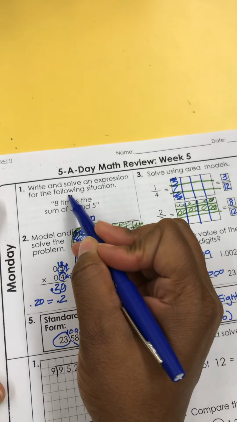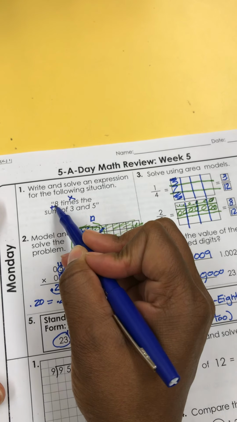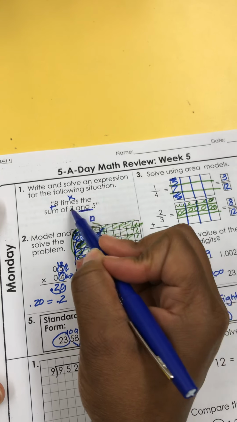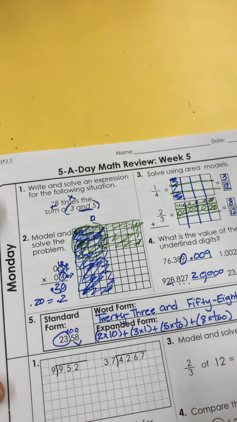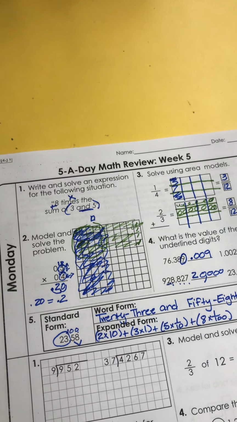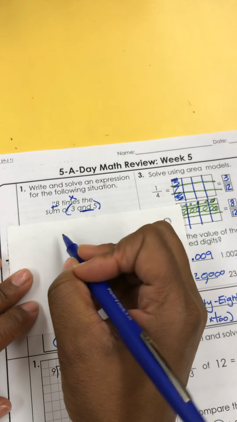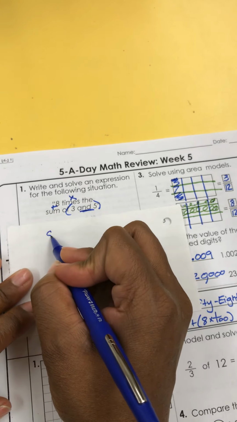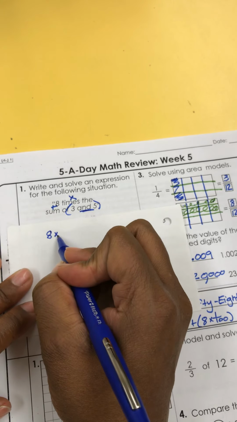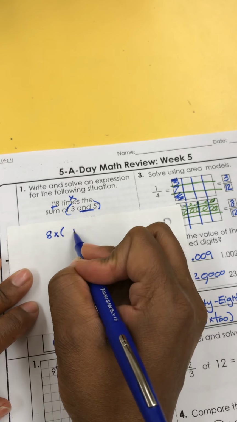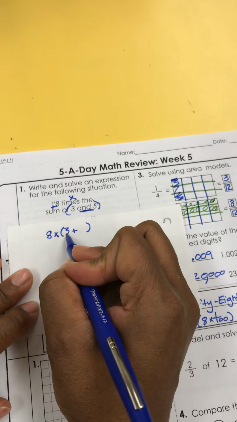Last one, Monday. 8 times the sum of 3 and 5. So we are going to mess this up a bit. Going to write an expression for it and solve it.